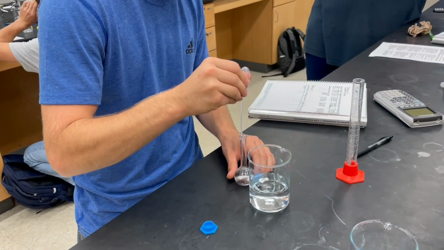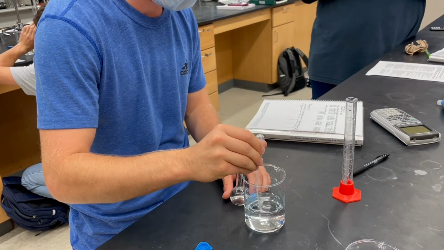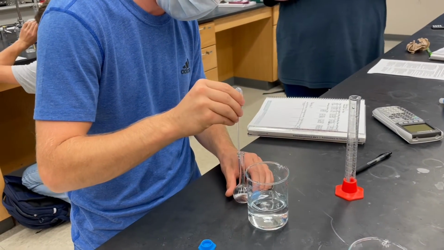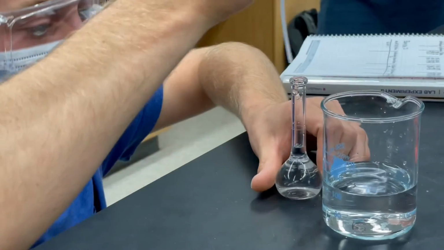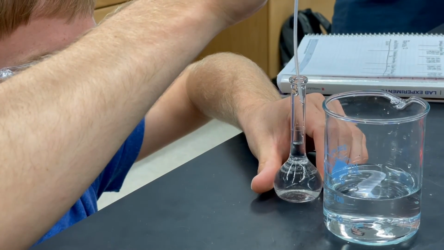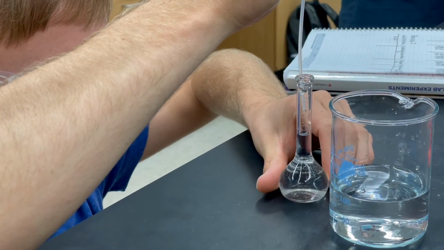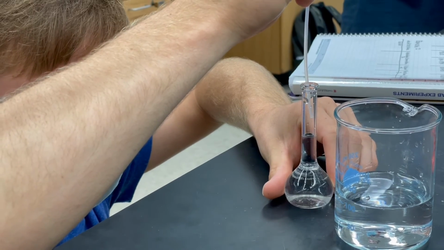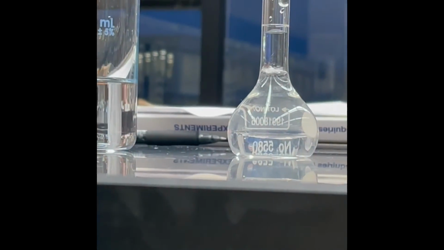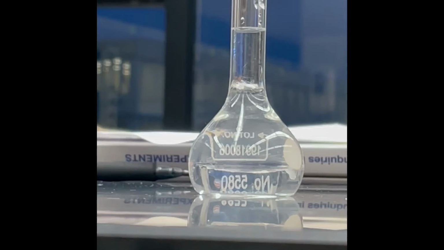Next, we will begin diluting our stock solution. This is done by adding water into the graduated flask that holds our stock solution until the flask's marked volumetric graduation is matched. This allows us to confirm the total amount of volume inside the container, which we will use in our dilution equation as the final volume variable.